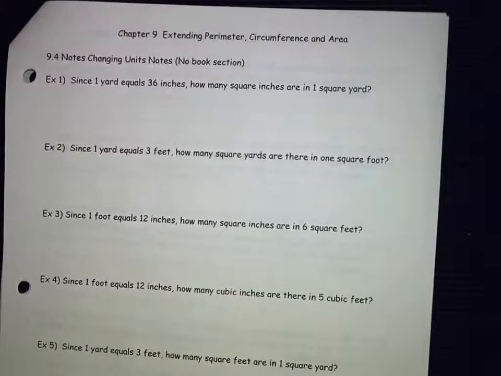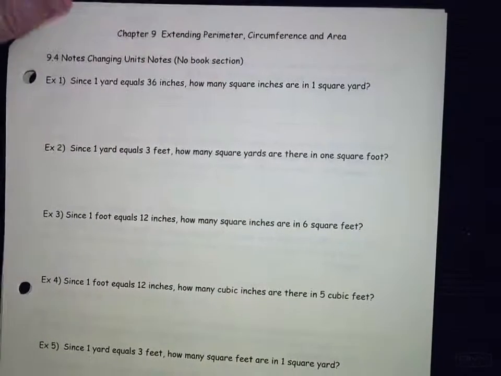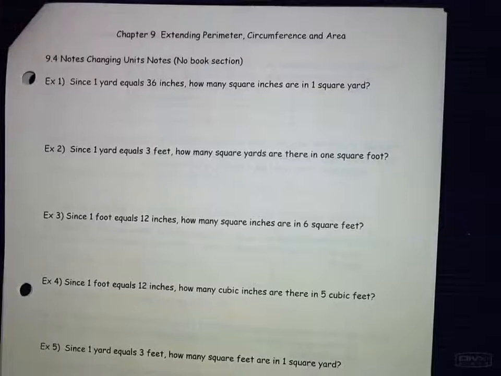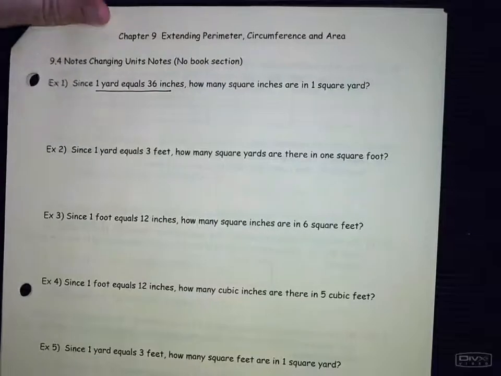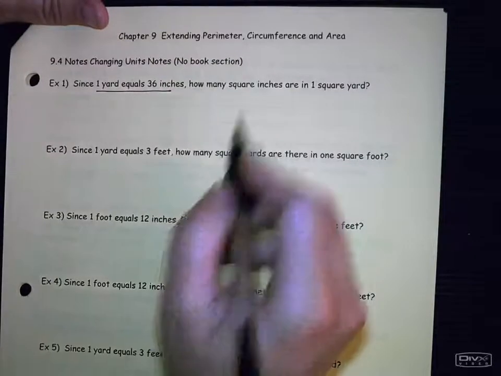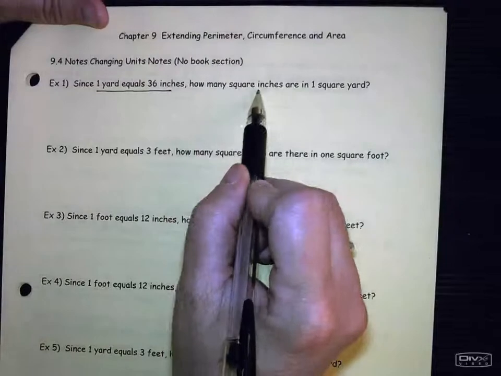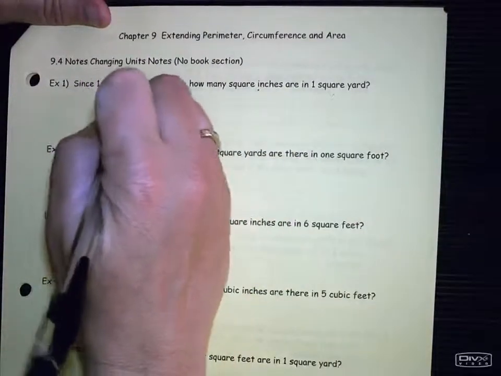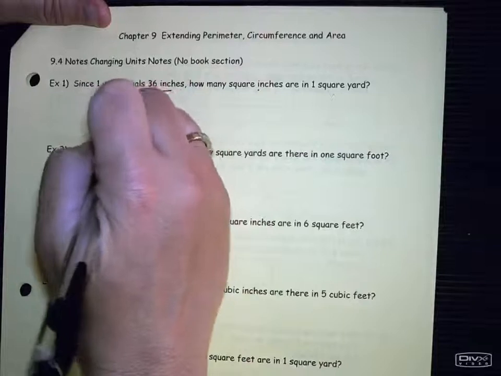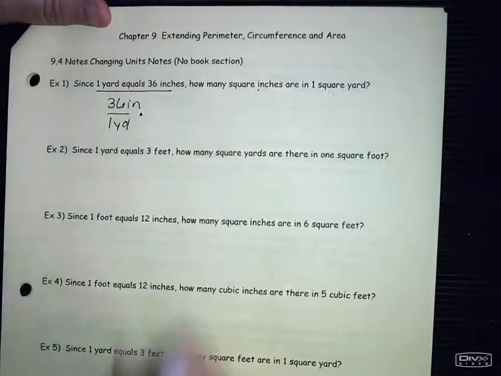Chapter 9, Section 4. There's not a book section here, and this is changing units. It gives us the rate, 1 yard is 36 inches, and we want to know how many square inches are in 1 square yard. Well, we want inches in square yards. So there are 36 inches in 1 yard.